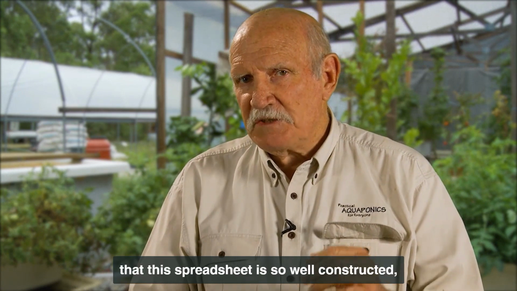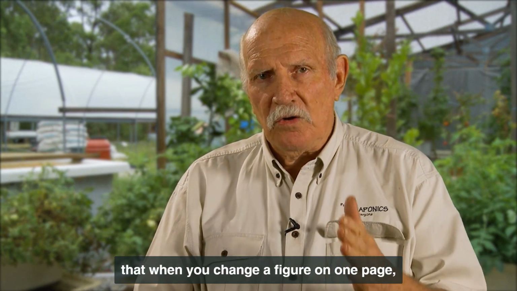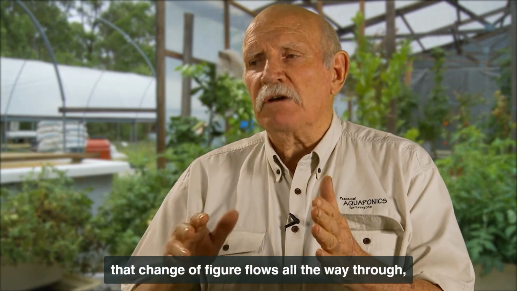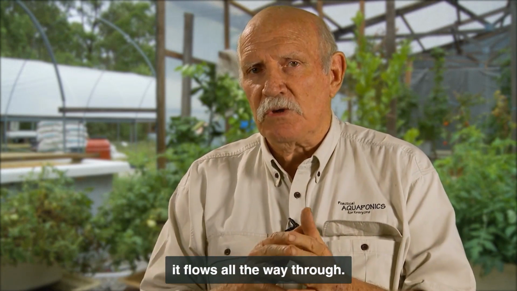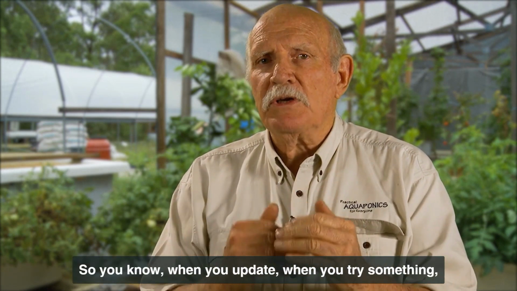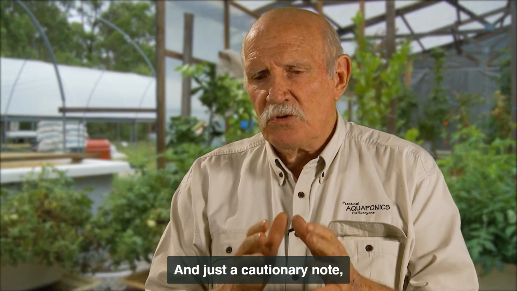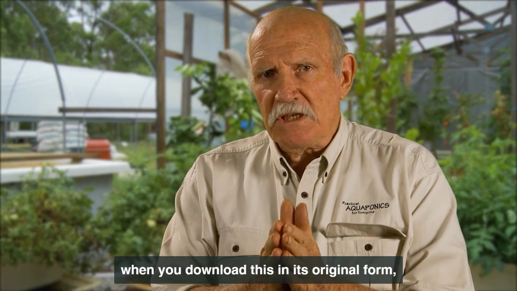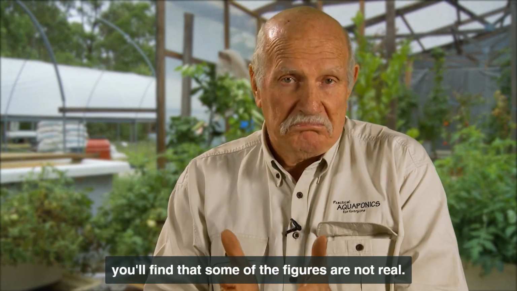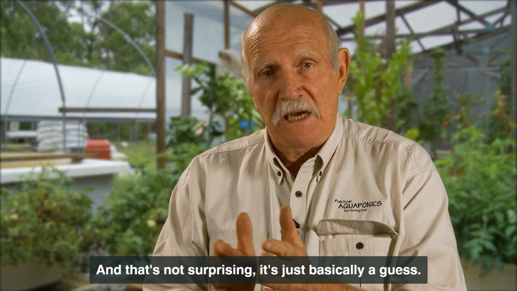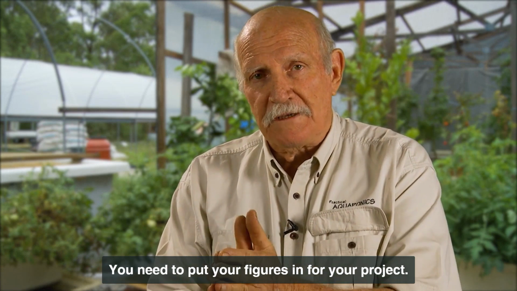I just want to emphasise that this spreadsheet is so well constructed that when you change a figure on one page, that change of figure flows all the way through, not quite all of the sheets, but most of the sheets. So when you try something, you will find that it will change things all the way through. Now, just a cautionary note, when you download this in its original form, you'll find that some of the figures are not real. And that's not surprising. It's just basically a guess. You need to put your figures in for your project.